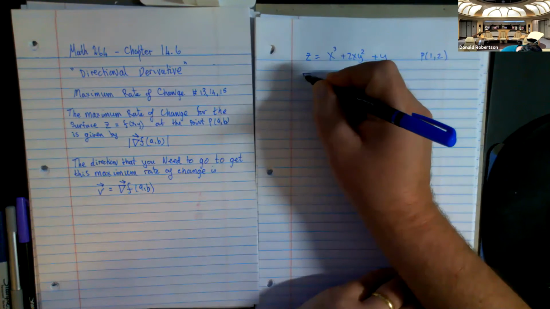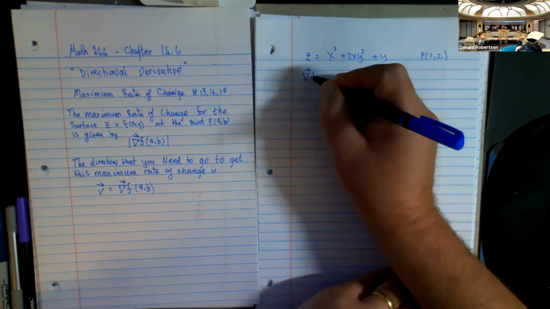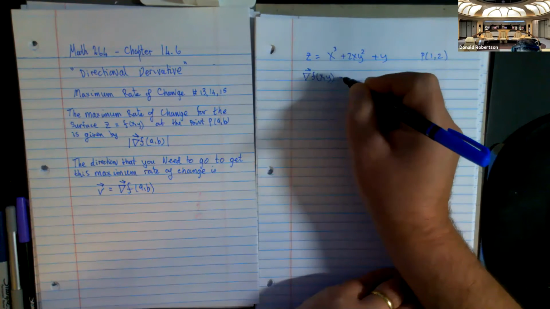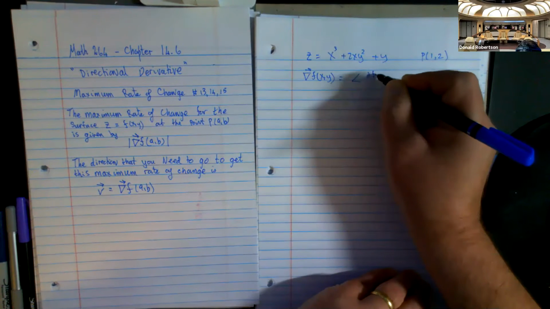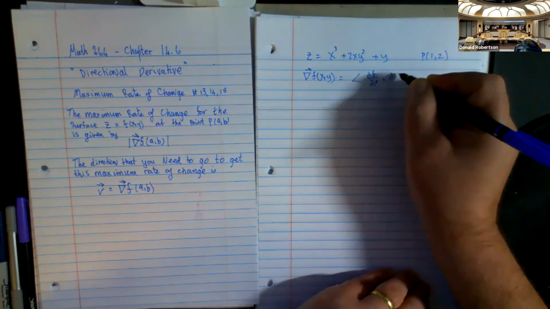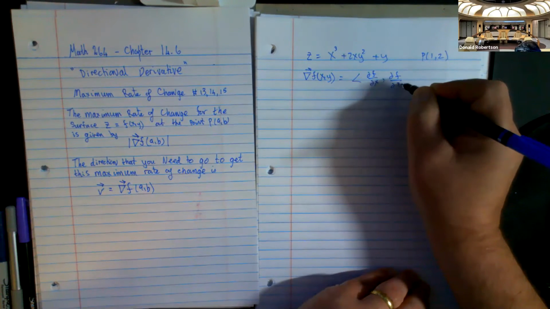Well, we start off by finding the gradient function, which is the partial derivative with respect to x and then the partial derivative with respect to y.